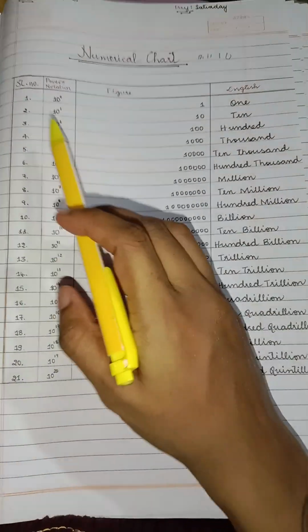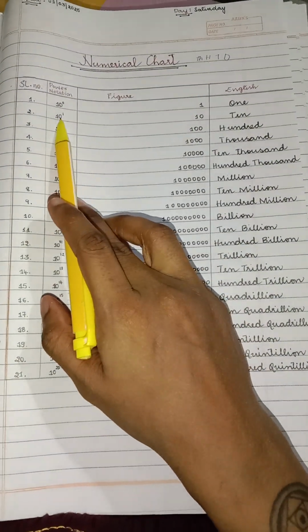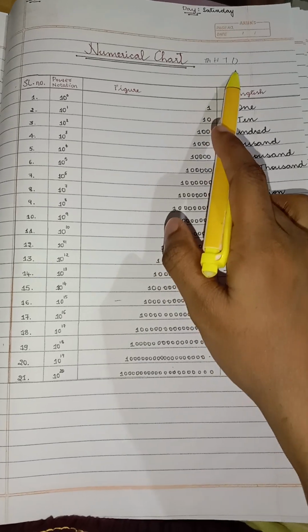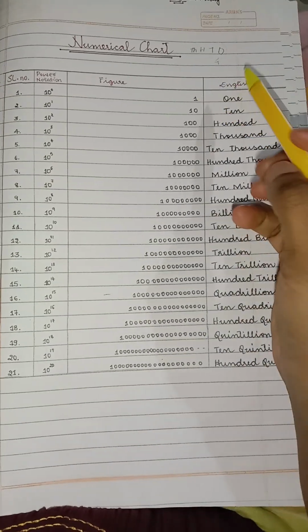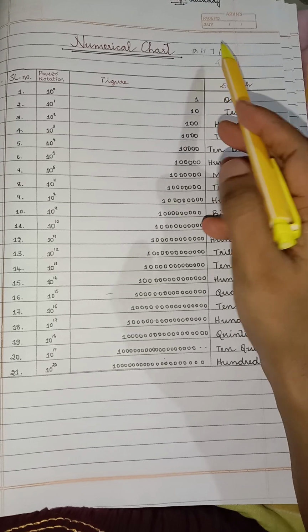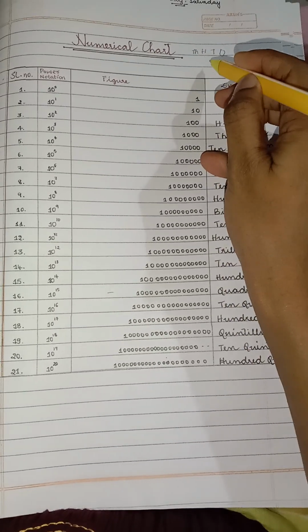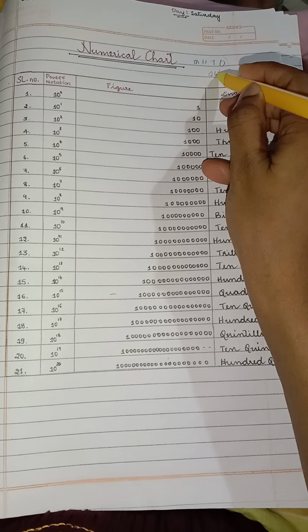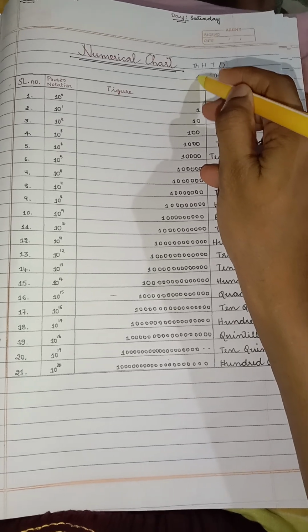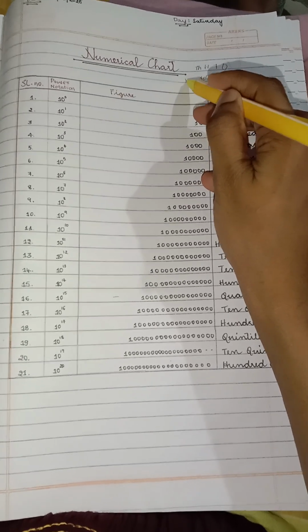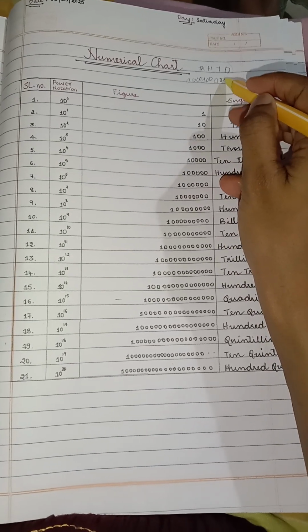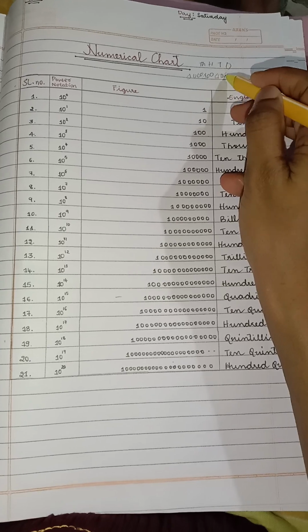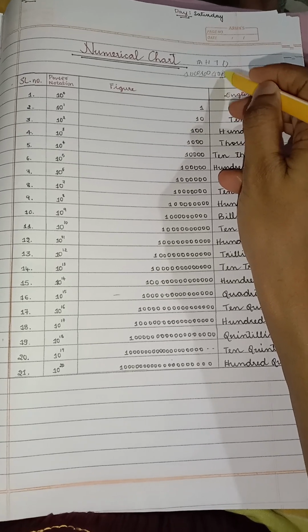So in this chart I have placed decimal 10. So this is the ones. Ones consist of only one number, and tens consist of two numbers. 100 consists of three numbers. 1000 consists of four numbers. In the same way, for ones I have placed the number 1.